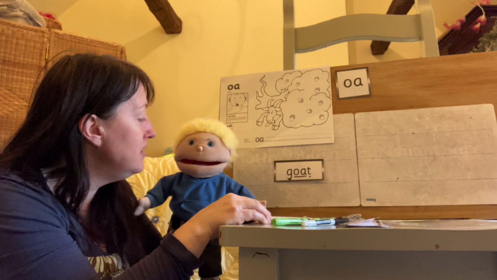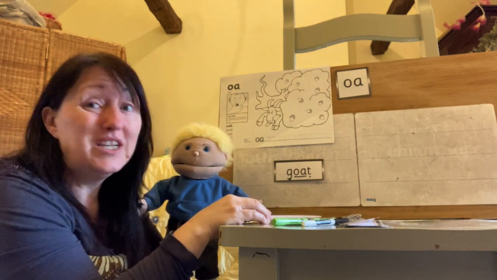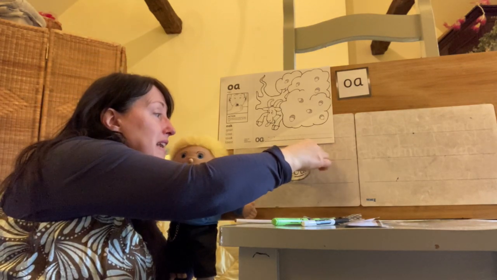Oh, I like goats. They're a bit naughty though. Sometimes they can nibble your clothes, but I do love them. Right, let's have another go.